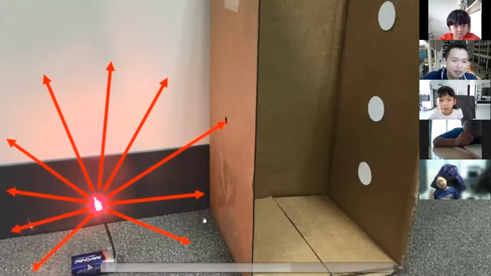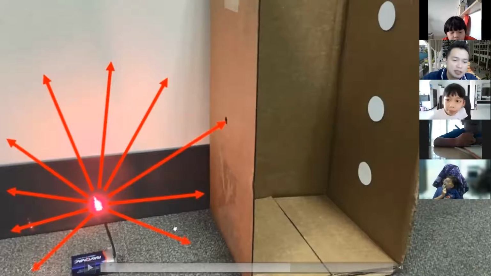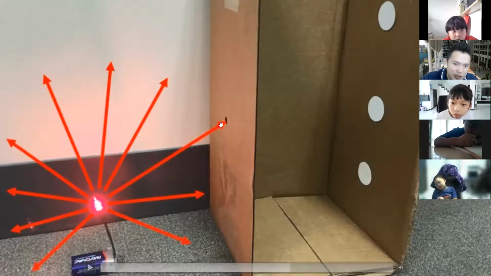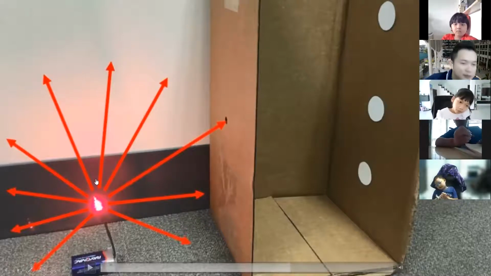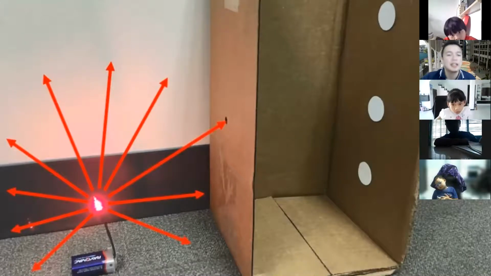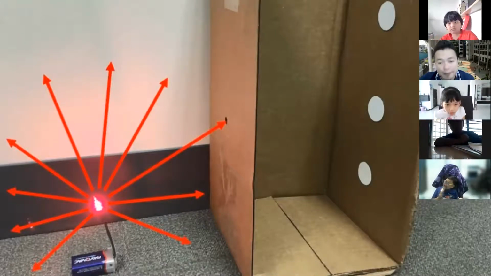Look at the direction of the light. The arrow shows that the light travels in those directions, right? Let's see. So this one here, the first one. Look at the movement of the light. The light travels in a very straight line, in different directions.